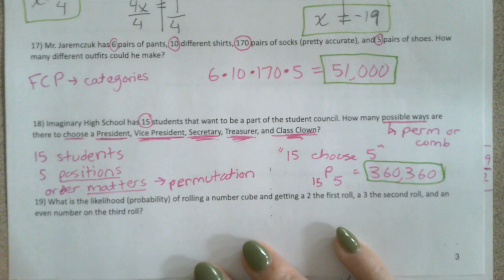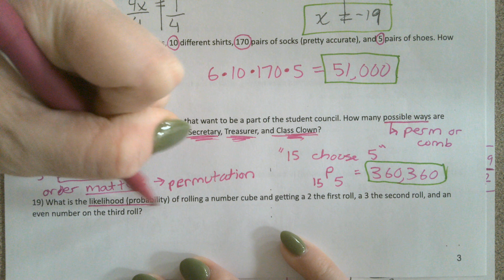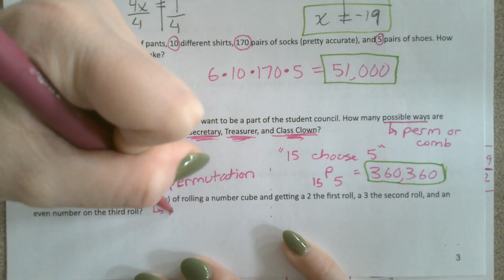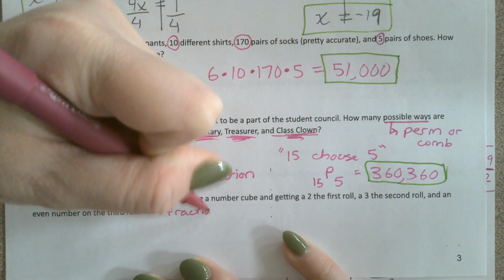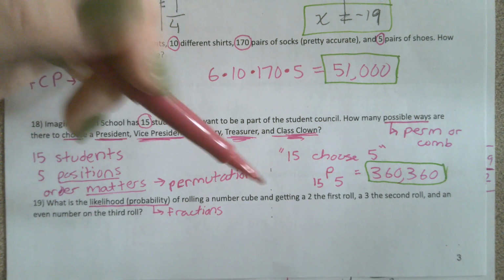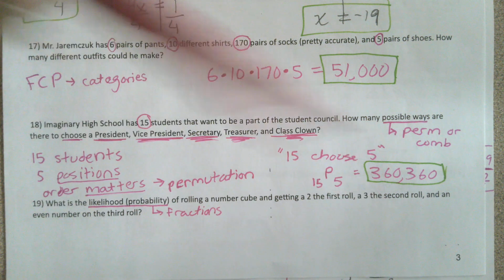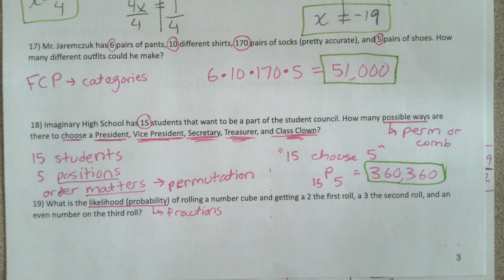Number 19. What is the likelihood, probability, I'm going to pause. When you see that, that means you're going to have fractions, of rolling a number cube and getting a 2 on the first roll, a 3 on the second roll, and an even number on the third roll. I just want to reiterate, because I saw a lot of mistakes on this kind of problem on the test.